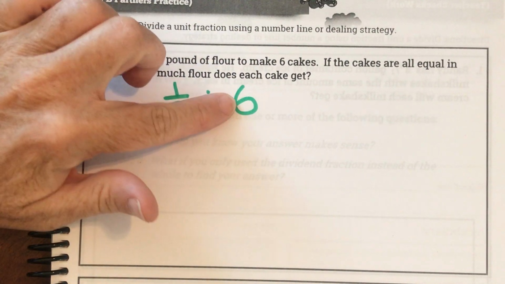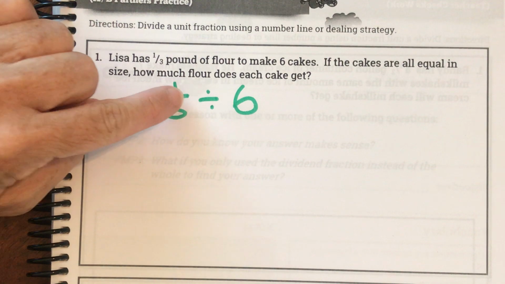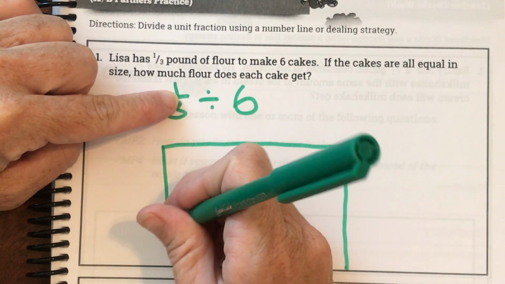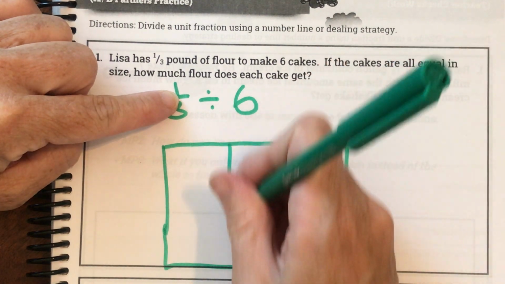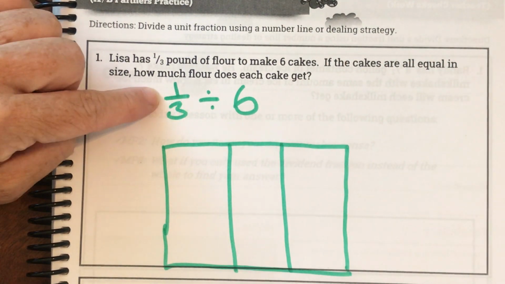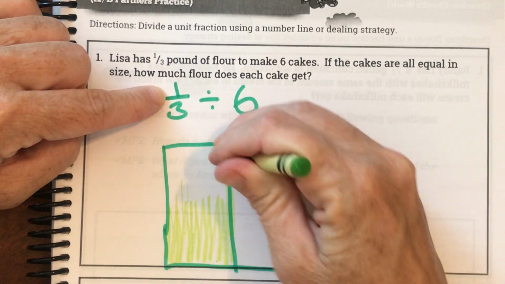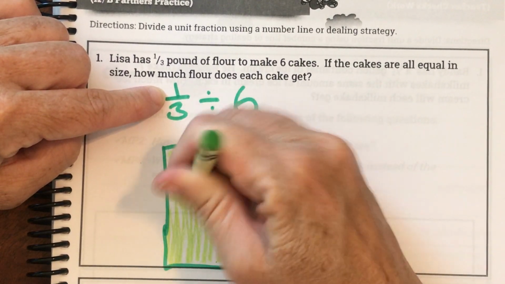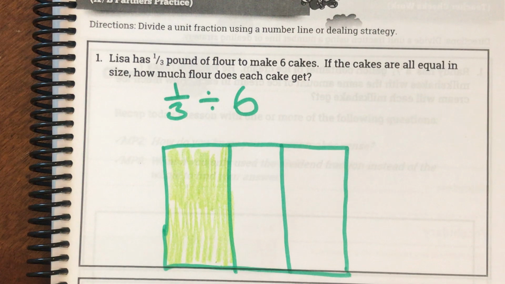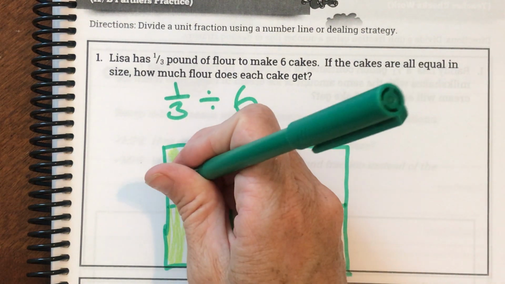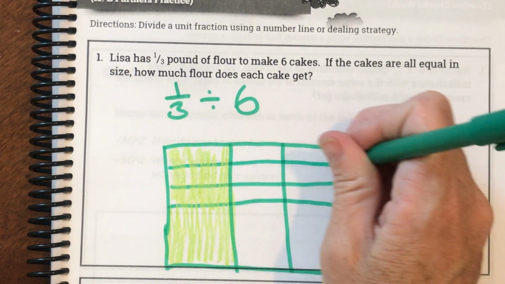So now that we have our equation, let's draw what we have. So we have only 1/3 pound of flour. Now I know flour doesn't look like this, but we're just going to always draw really easy area models. So we have 1/3 pound of flour. Okay, so this is how much flour she has. Now she needs to divide it into 6 to go into the 6 different cakes.